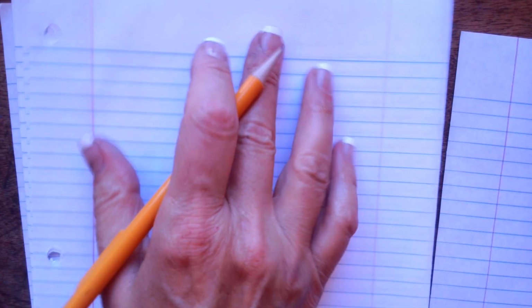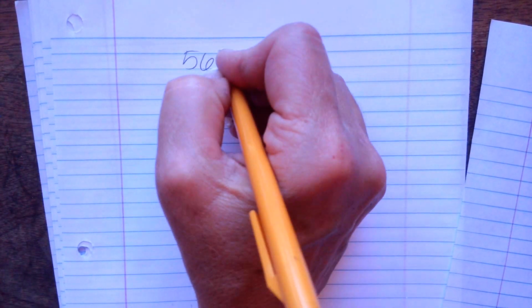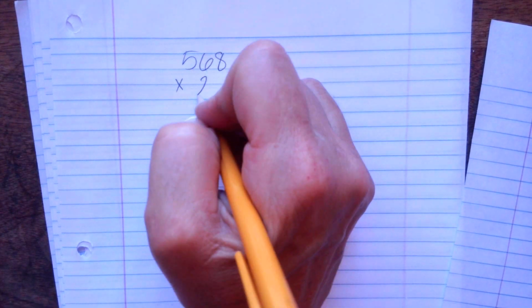Okay, so the next thing you're going to be doing in Unit 2 is multiplication with whole numbers. So for multiplication, we are going to do 568 times 25. So I want you to work this out and tell me what you get. So go ahead and do that problem now, and then you can share your answer with me.